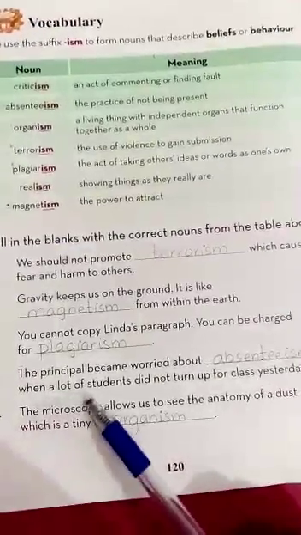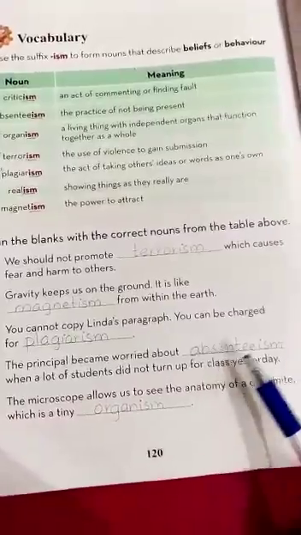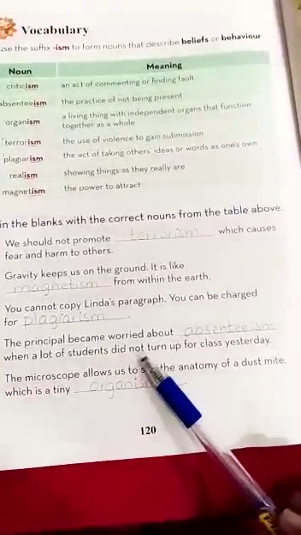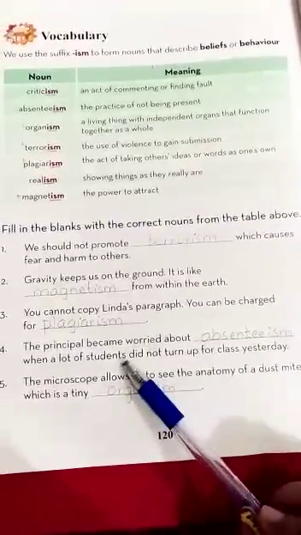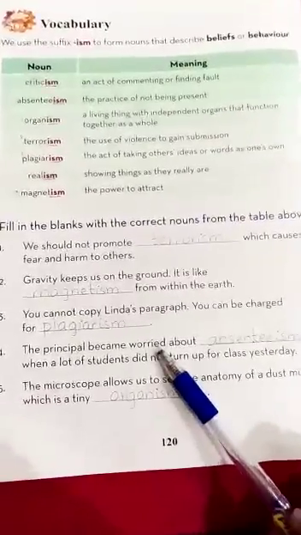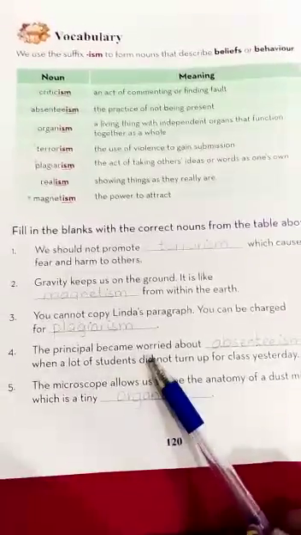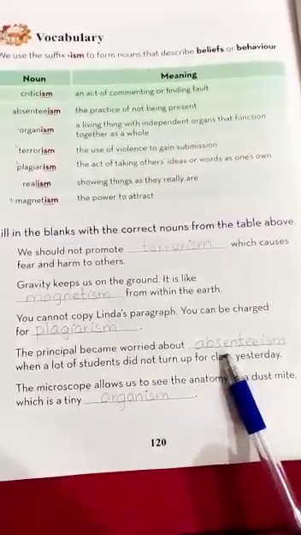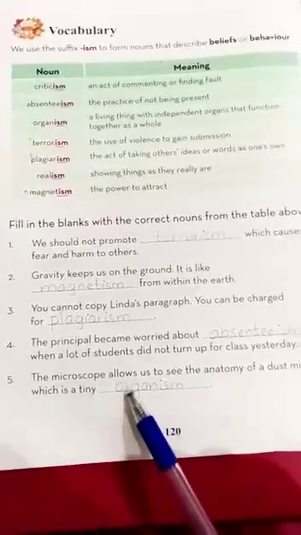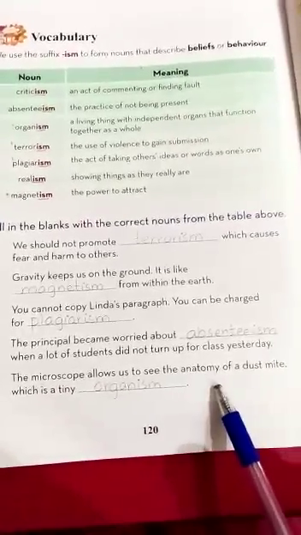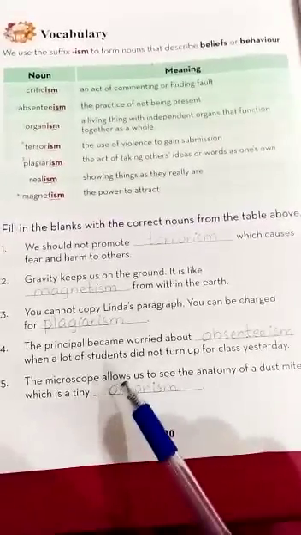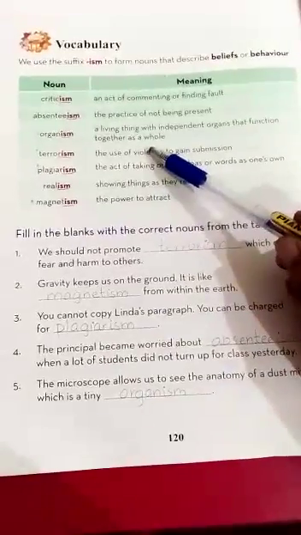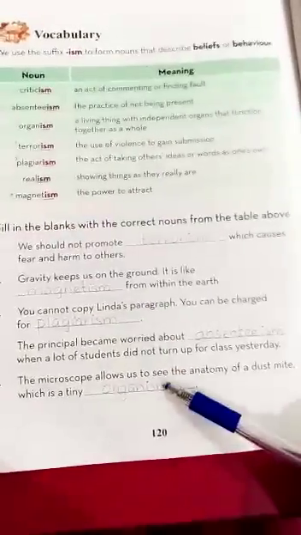Number 4, the principal became worried about dash when a lot of students did not turn up for class yesterday. It means that many students are absent from the school and the principal is very worried. So what do we write here? Absenteeism. The microscope allows us to see the anatomy of a dust mite, which is a tiny dash. It means organism. Look at a living thing, and we put here organism.